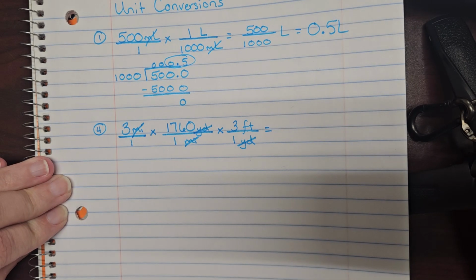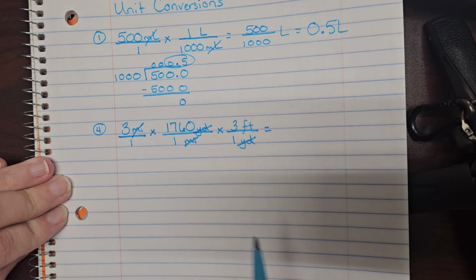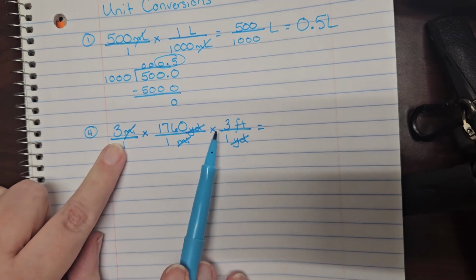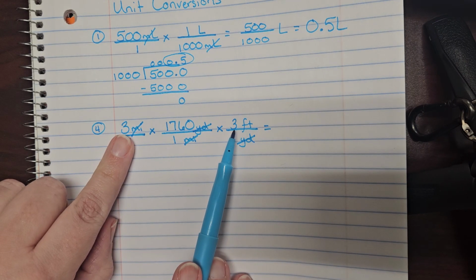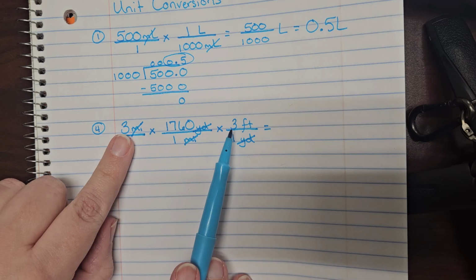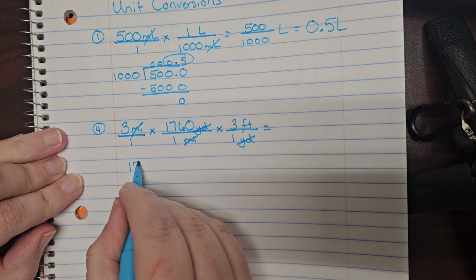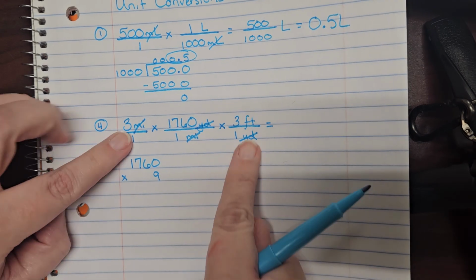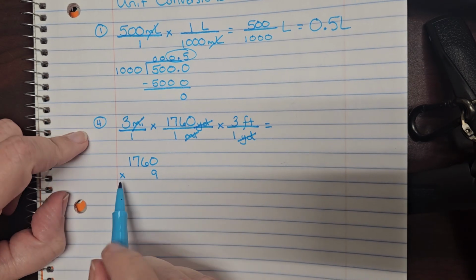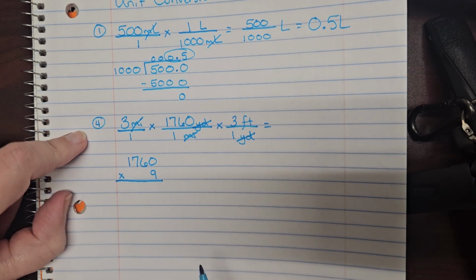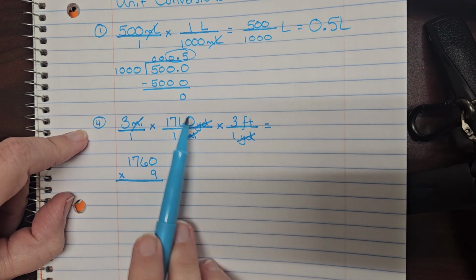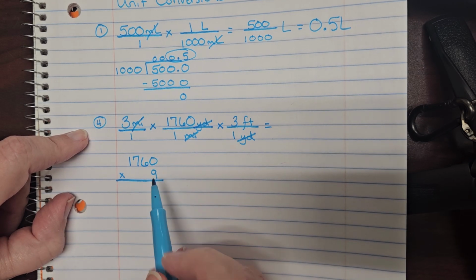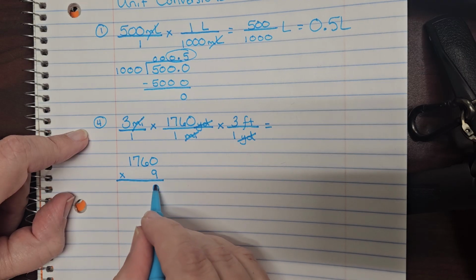So then we can multiply straight across. Now, since we're multiplying, multiplication is commutative, so I don't have to do 3 times 1,760 times 3. I can go ahead and combine these two 3's. 3 times 3 is 9. So when I write this out, 1,760 times 9, I'm not just getting that 9 from nowhere. I went ahead and combined these two in my head so that I could just do one problem here instead of doing this times this and then getting a product and then multiplying that product by this.